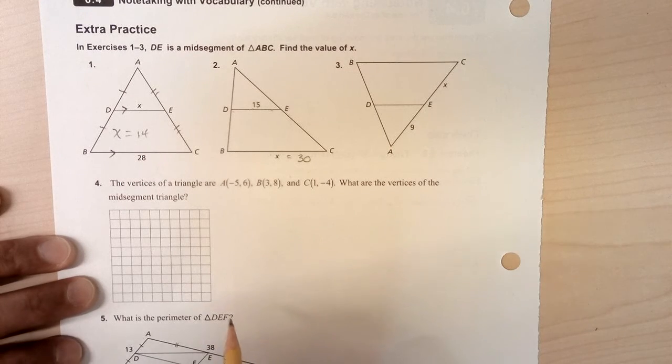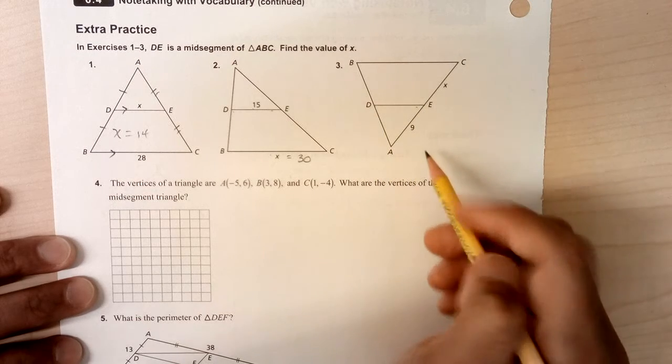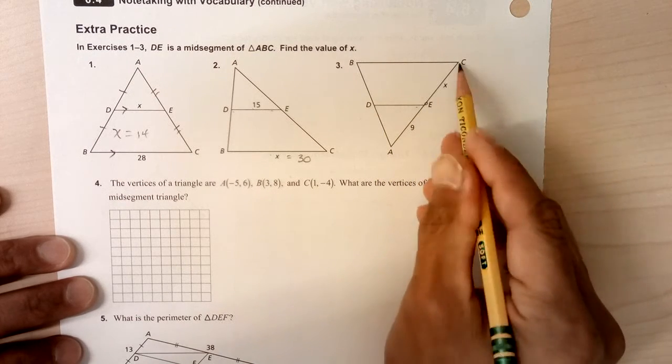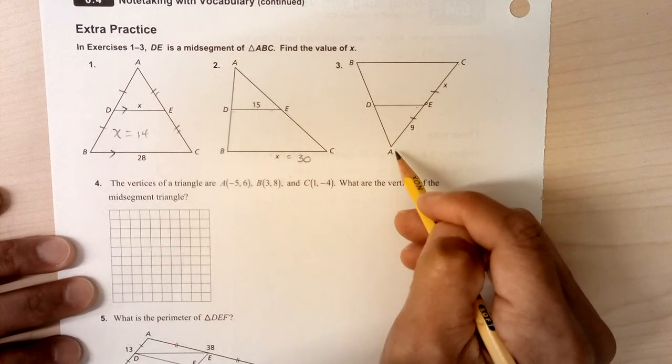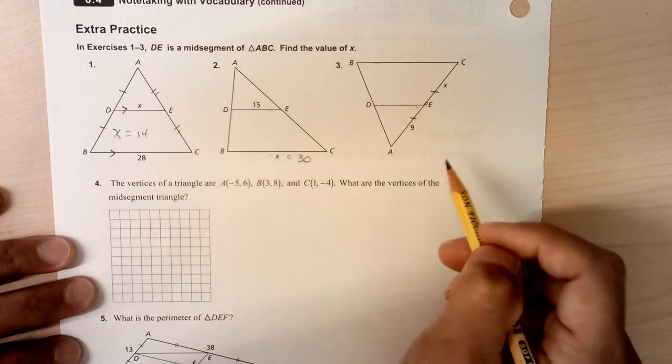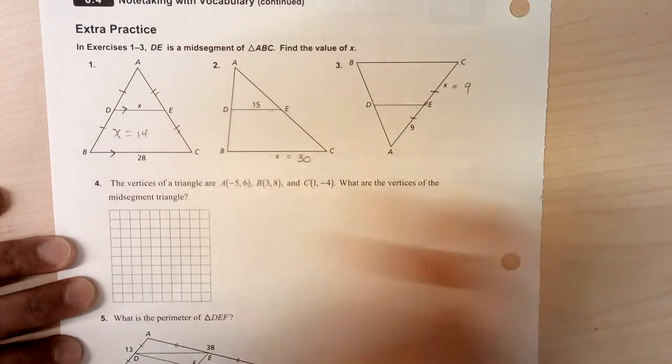And then lastly, on number 3, DE is a midsegment. So both D and E are midpoints of their respective sides. E is a midpoint of side AC. That means it cuts it into 2 congruent parts, and AE is congruent to EC. AE is 9 units in length, and then CE would be 9 units in length as well.